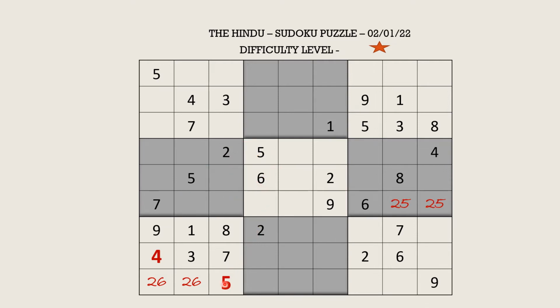Now here there is a 5 and there is a 5 here in the third block. So this 5 blocks here and this 5 blocks here. So these two cells possibly take 5. This 5 actually blocks the 5 here. It cancels out the 5 here. So this cell becomes 2 and this cell takes 5.